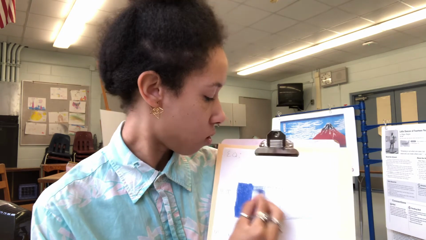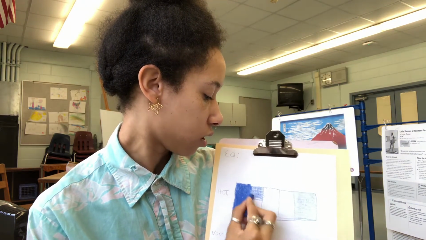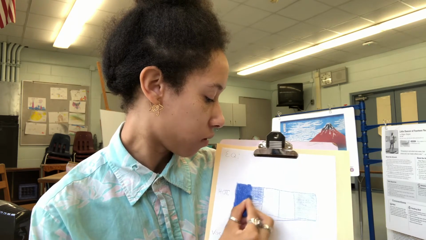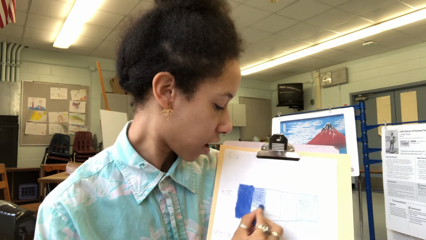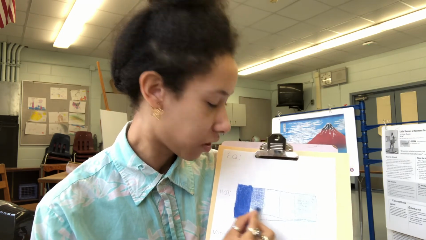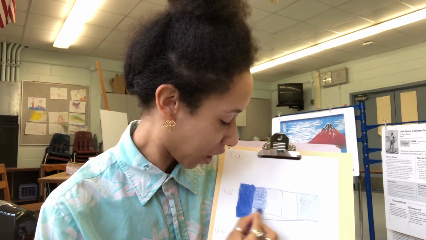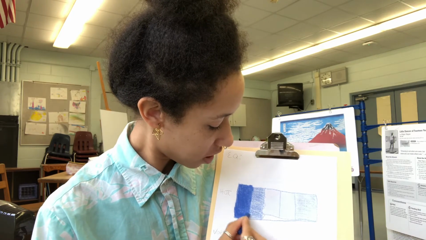I'm using an oval motion. It's like a wide circle to color things in. So if I slow down, you can see I'm going around and around. Around and around I go. And where do I stop? Nobody knows. I'm just kidding. You know where I'm gonna stop, right? I'm gonna stop right here.